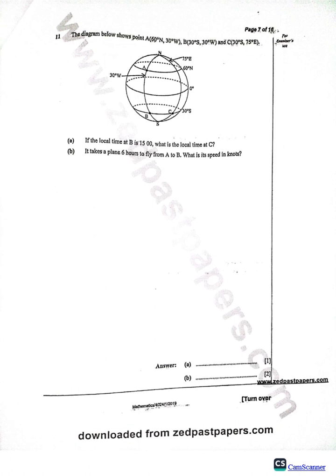The diagram below shows point A at 60 degrees north and 30 degrees west, B at 30 degrees south and 30 degrees west, and C at 30 degrees south and 75 degrees east. Now for A, if the local time at B is 15 hours, what is the local time at C? So the first step is to find the difference in longitude.